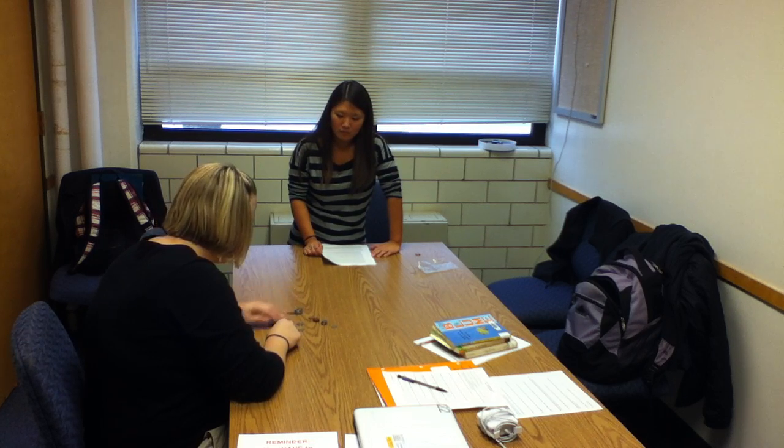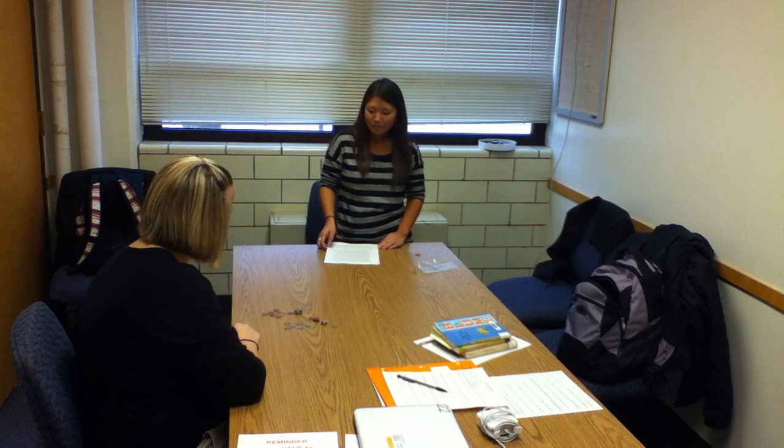Okay, what if we wanted to use 2 dimes instead? How would we change that? Okay, let's count that combination out. 10, 20, 25, 30, 35, 36. Good job. As you can see, there are several different ways that we can make the amount of 36 cents.